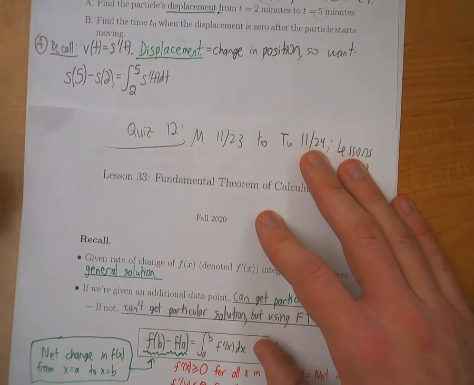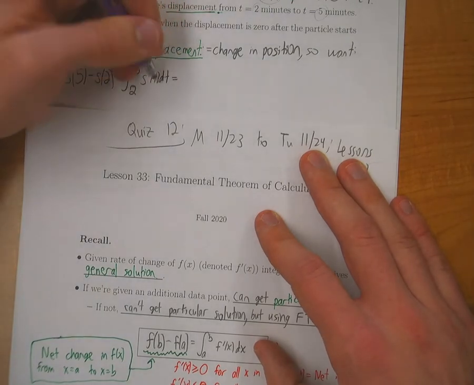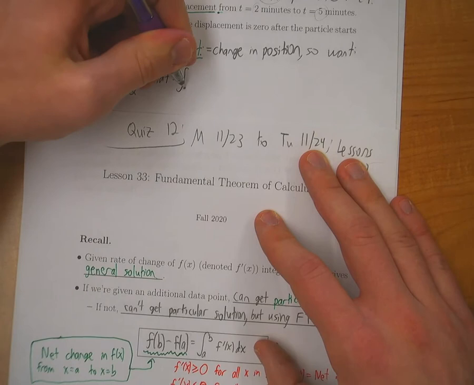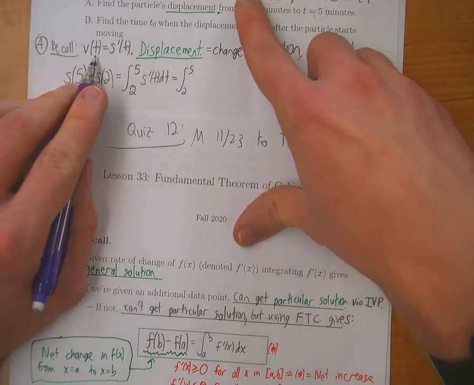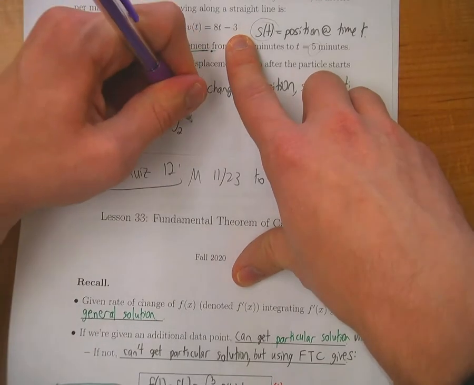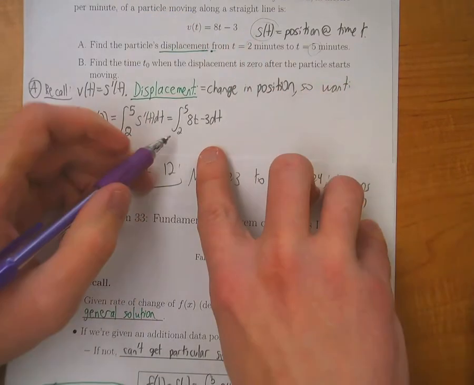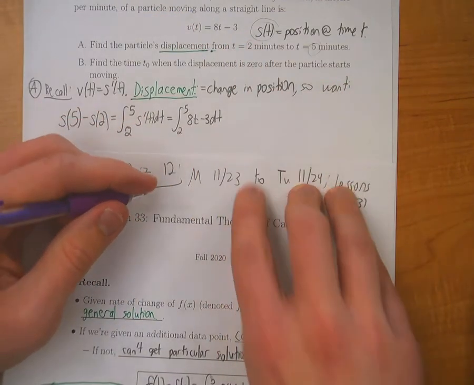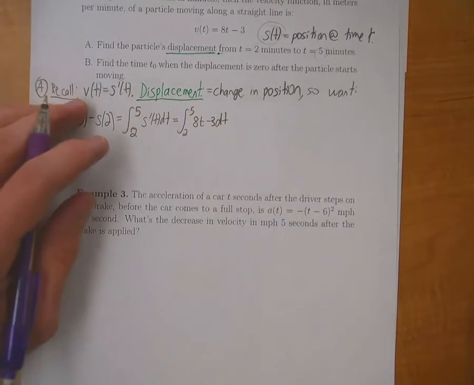Right? So now, since s prime of t is equal to v of t, which in turn is equal to 8t minus 3, ultimately we have to figure out the definite integral from 2 to 5 of 8t minus 3 dt to get our final answer here. Okay?